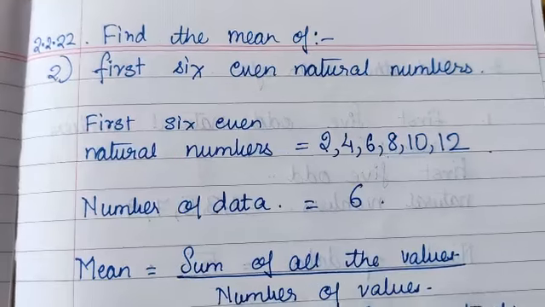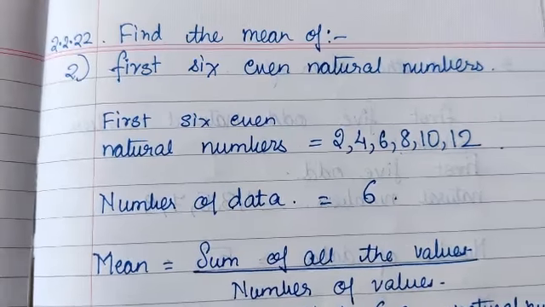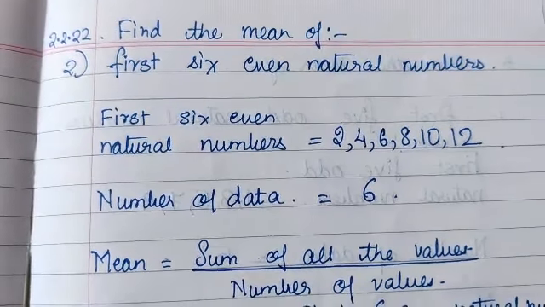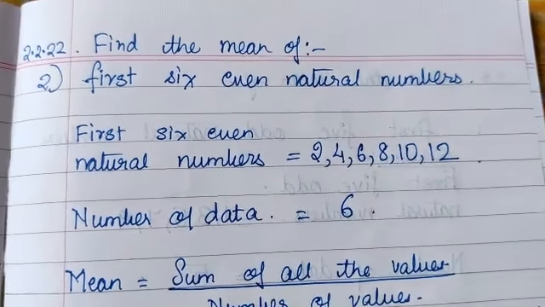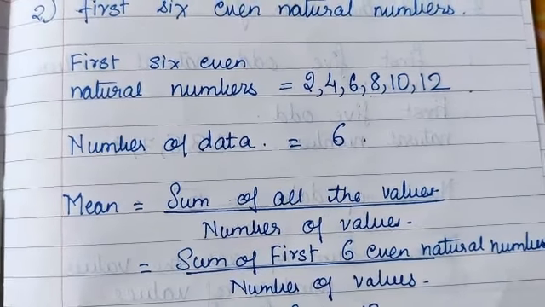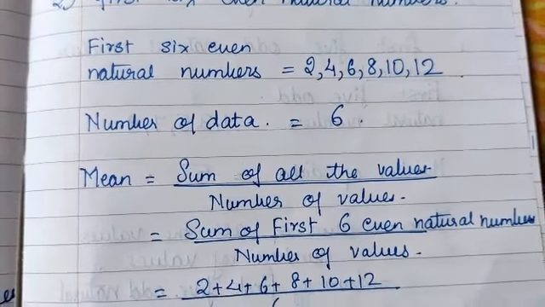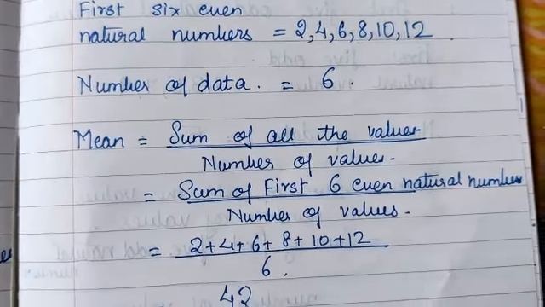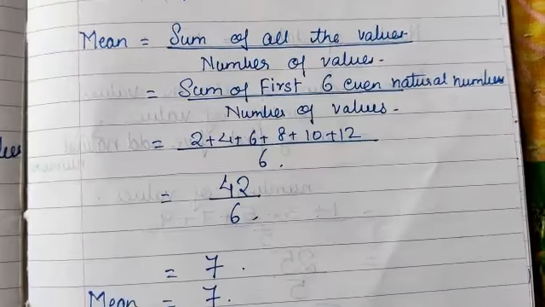Now the next one is the first 6 even natural numbers. We list them out, starting with 2 and going on till 12. You calculate how many numbers there are, because that becomes our number of data. We have 6 numbers, so our number of data is 6. The formula for mean is the sum of all the values upon the number of values. When you add all the first 6 even natural numbers, you get 42 divided by the number of data, which is 6, and your mean is 7.